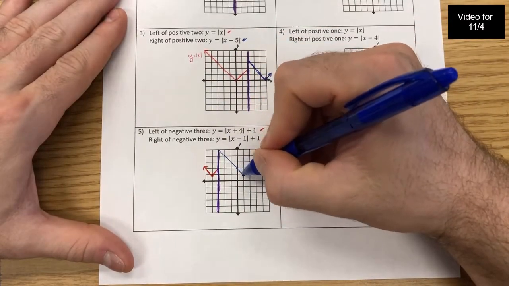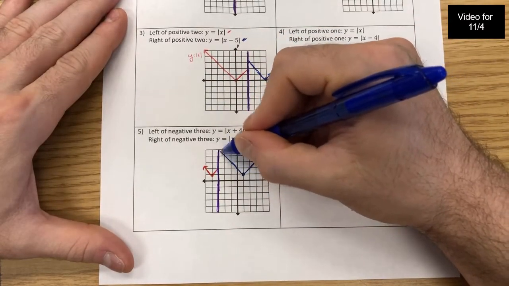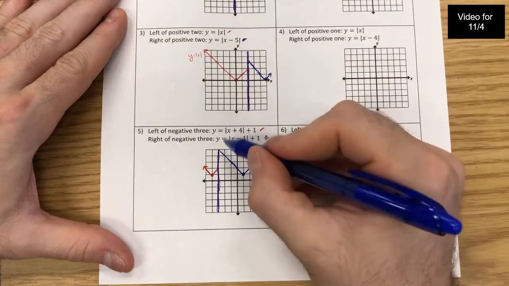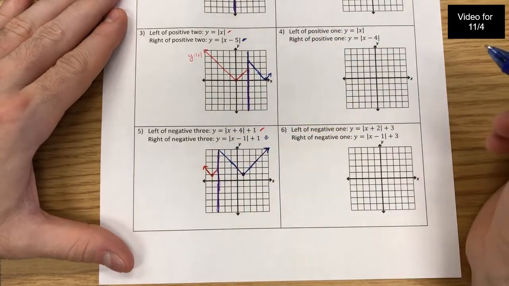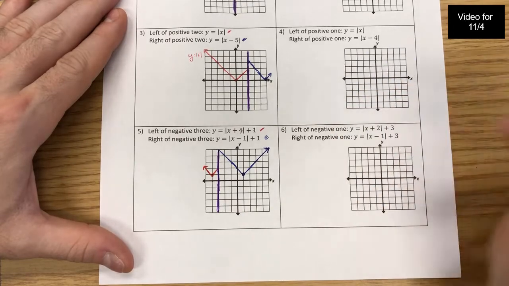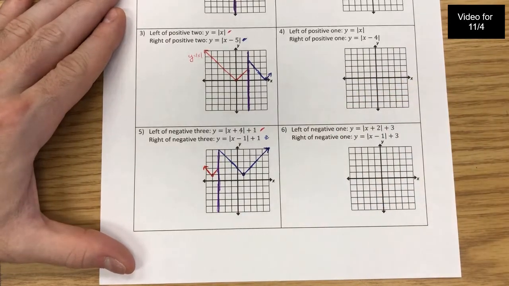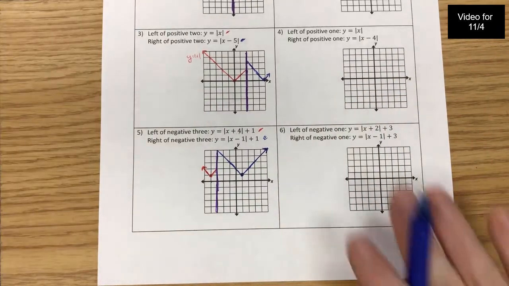Second question is, I ask, does it continue going to the left? No, it stops right there. So I'm not going to draw an arrow to the left because it doesn't continue. So let's try one more.